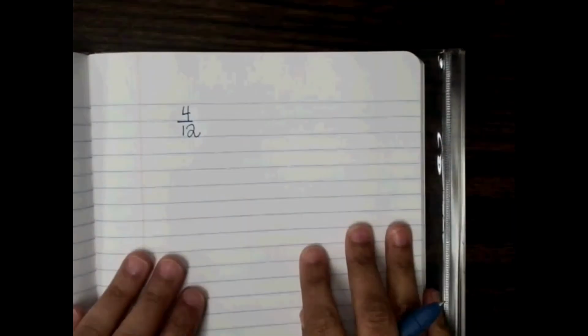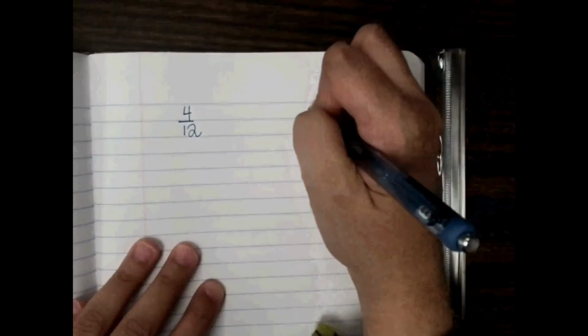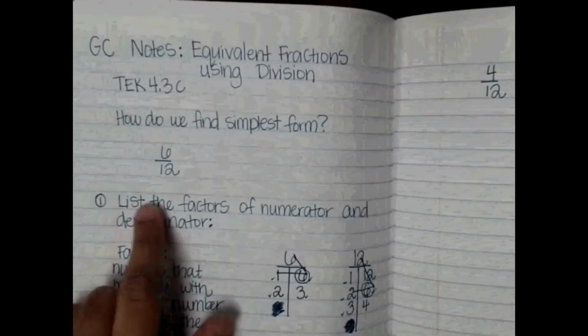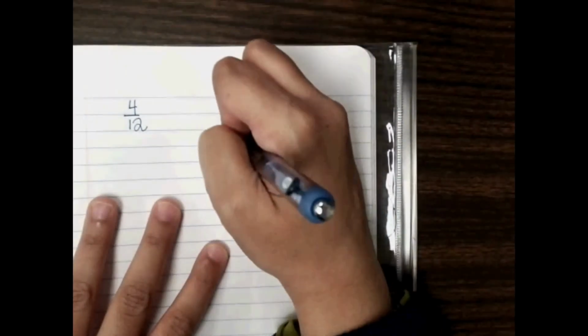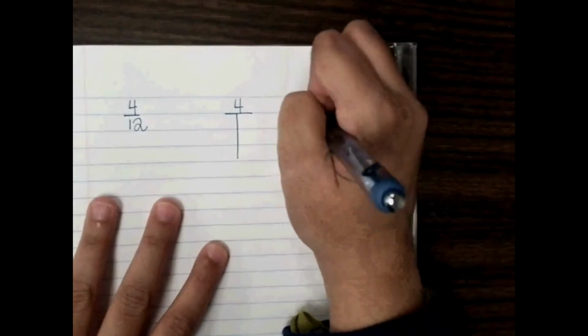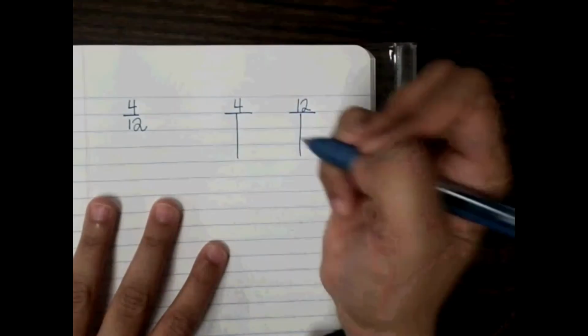Four twelfths. Okay, so let's find what is equal to 4/12 in simplest form. Step 1 is list the factors of the numerator and denominator. So over here, I'm going to write 4 and make a T-chart, and then 12 and make a T-chart.